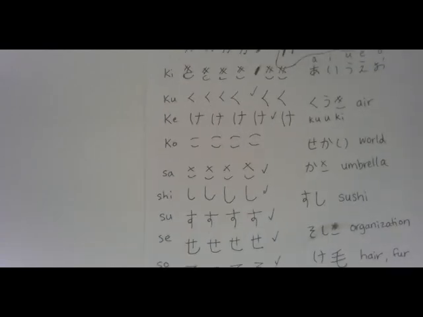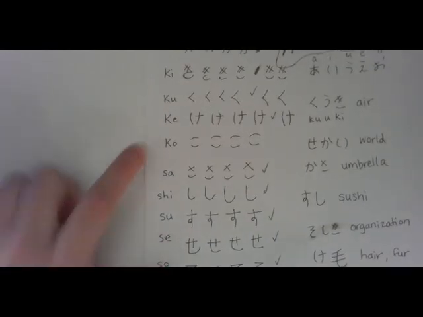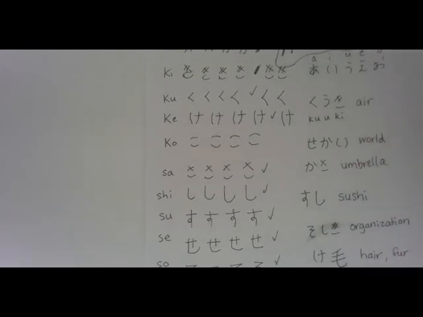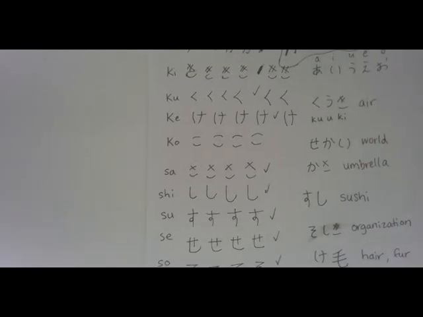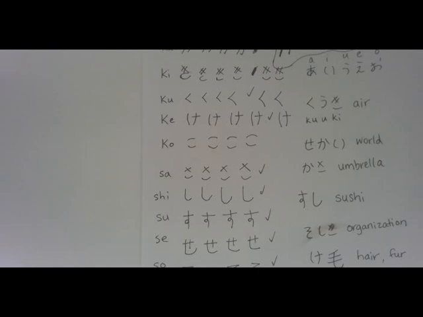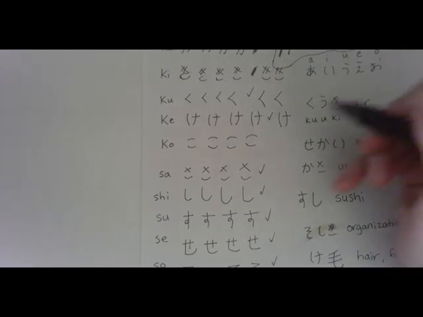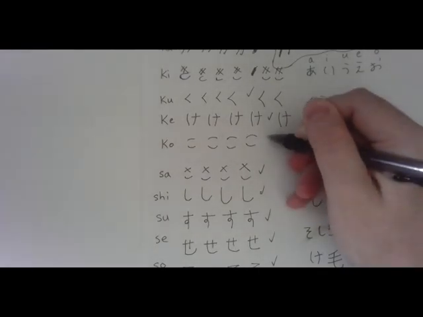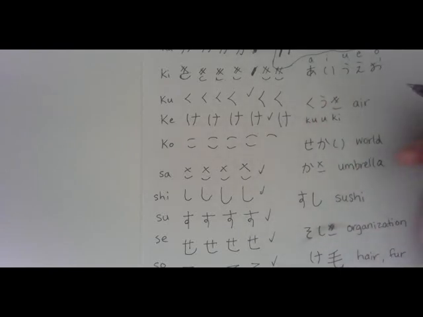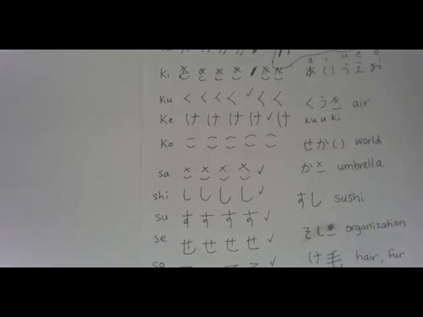Alright, and then after that we have ko. So this one's also easy. Kind of looks like a sandwich or something, like a hamburger bun. Here's the top hamburger bun. Here's the bottom hamburger bun. And that's ko.